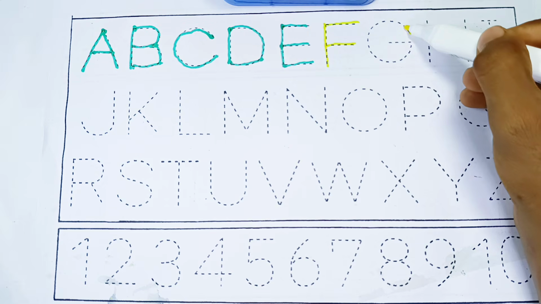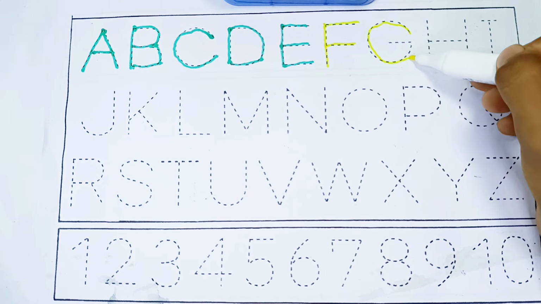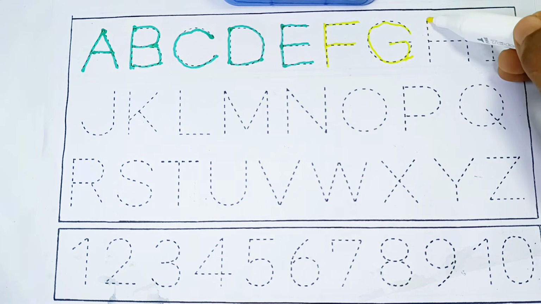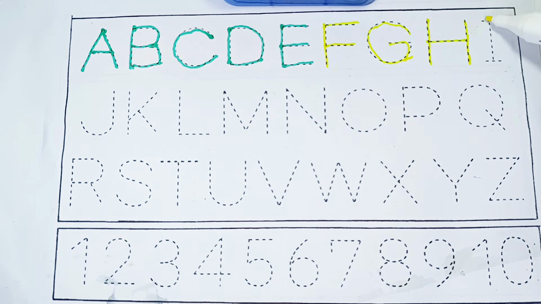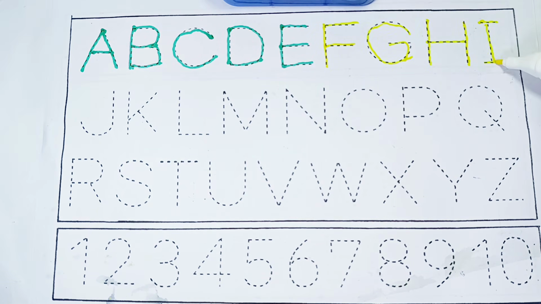F for fish. G for guard. H for helicopter. I for ice cream. Kids, now you draw J.